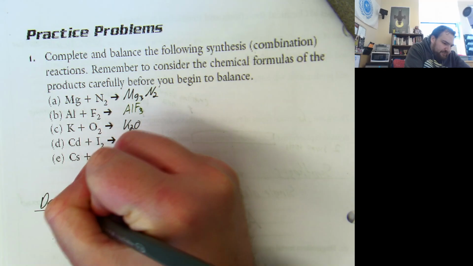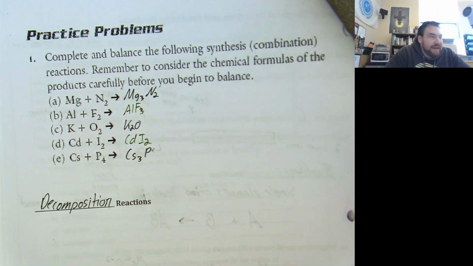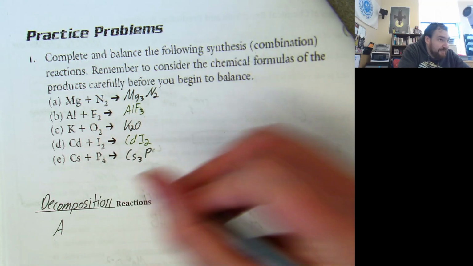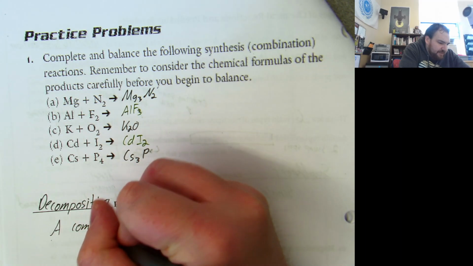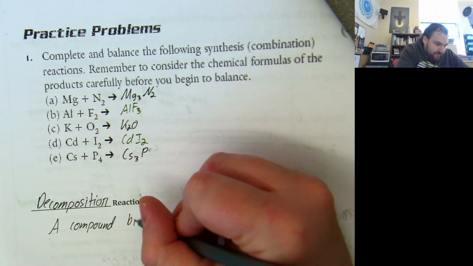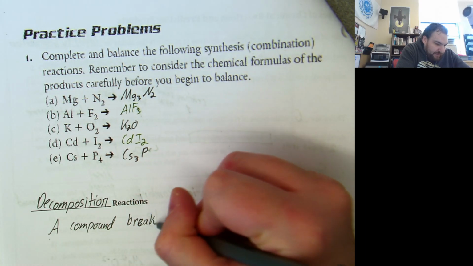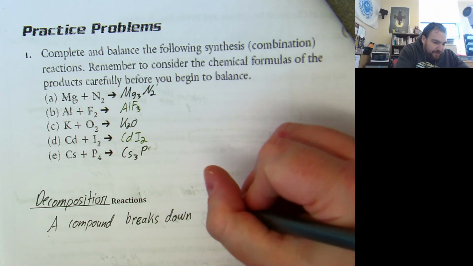Decomposition. To decompose things, you are breaking them down. So here's our definition, and we'll go through our general example. A compound breaks down into individual pieces.